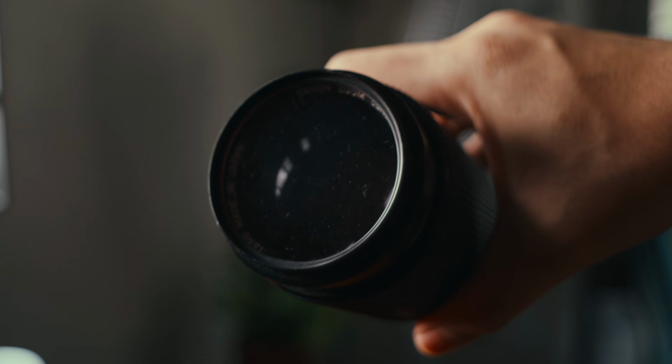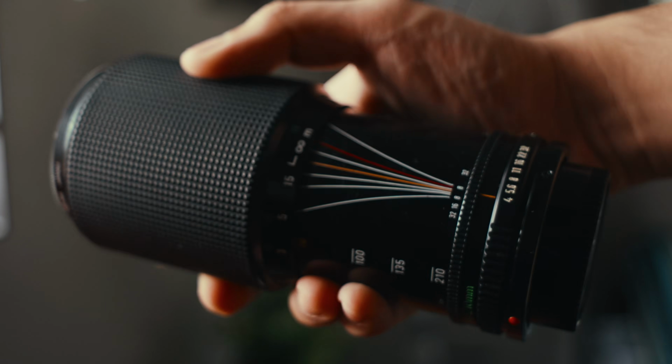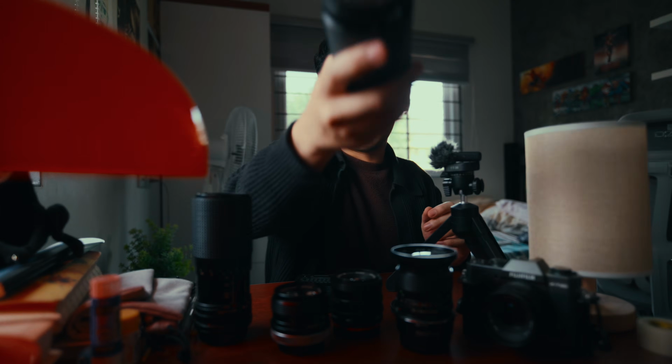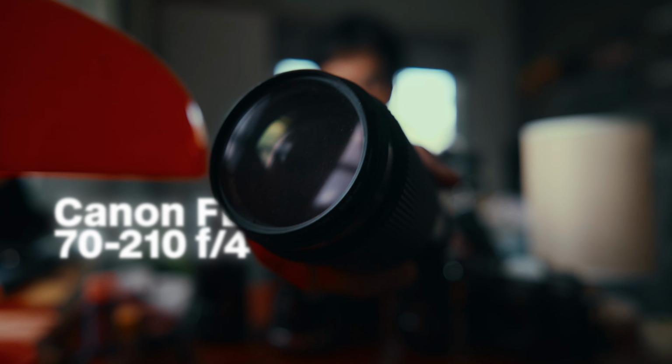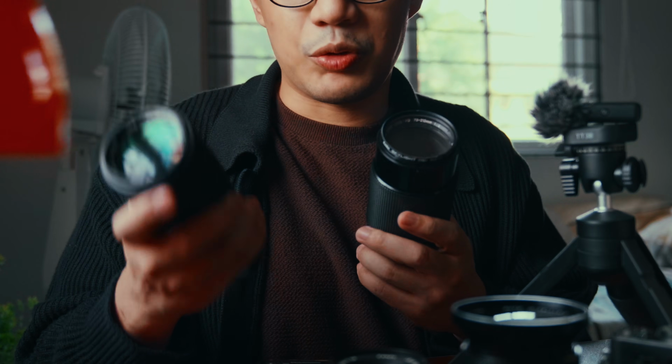Let's move on. We're back indoors. Let's talk about this big boy. It's the Canon FD 70-210. What I'm saying about this lens also kind of applies to the CCP 70-200 lens.